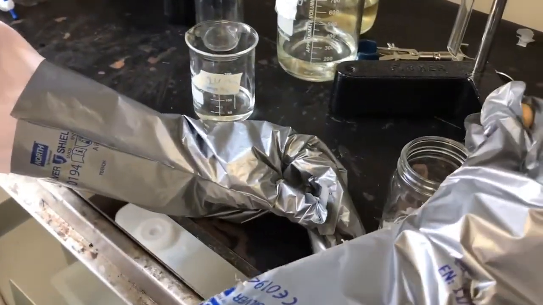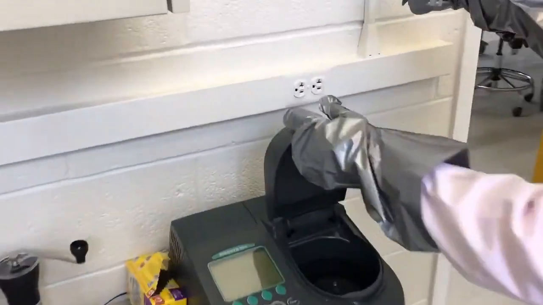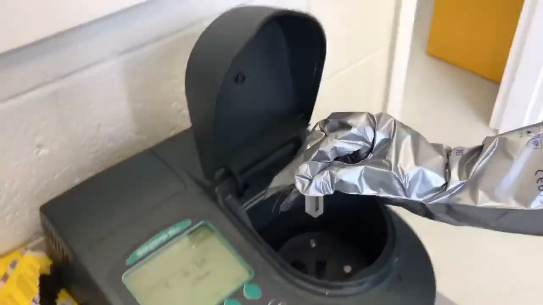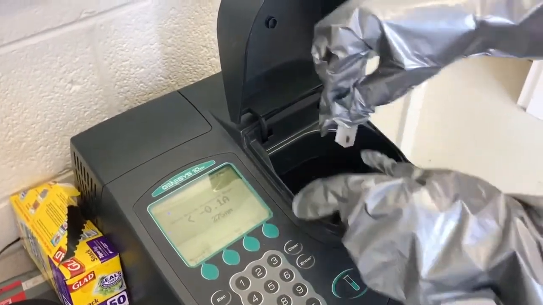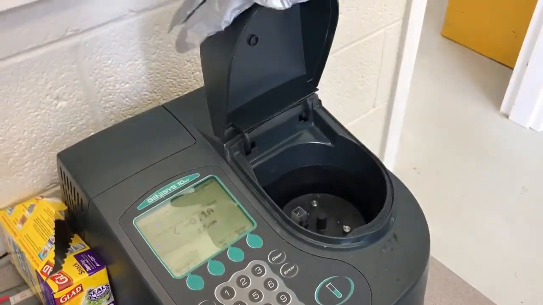We then transfer the clear dichloromethane phase liquid into a quartz cuvette and place it into a spectrophotometer. After it's placed in nice and gently, we record the absorbance at 275 nanometers.